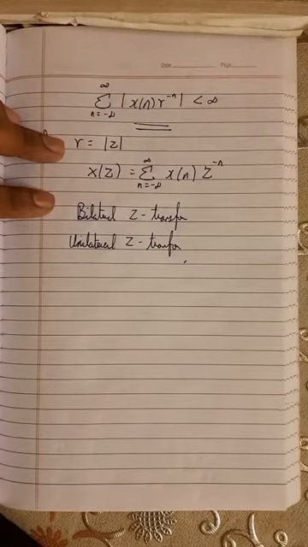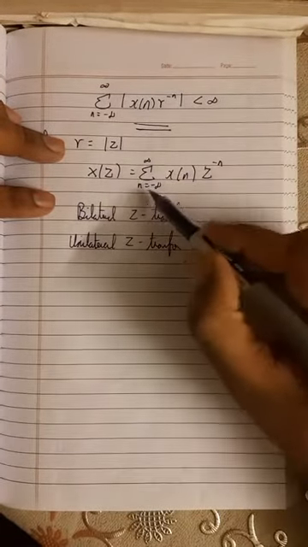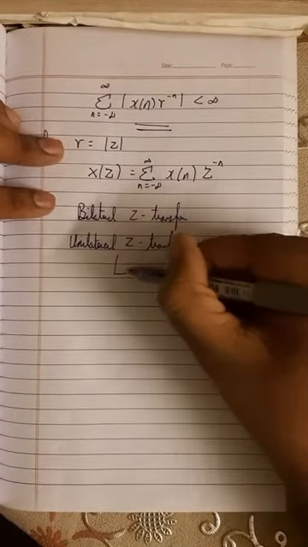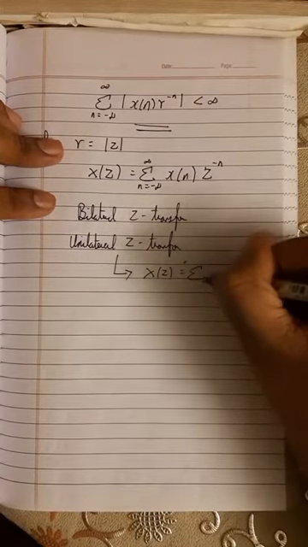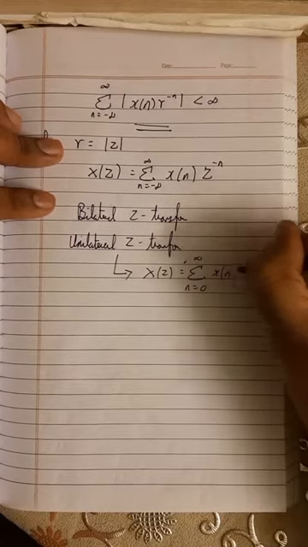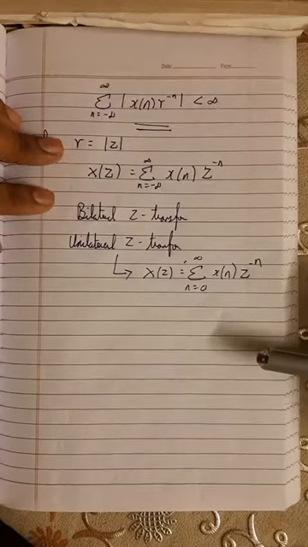That means two-sided, both on the negative side as well as the positive side, right? So that will be sigma n equals minus infinity to plus infinity x of n z raised to minus n. For the unilateral Z transform, the equation will become X of z equals sigma n equals 0 to infinity x of n into z raised to minus n. Okay, this is how we define it.